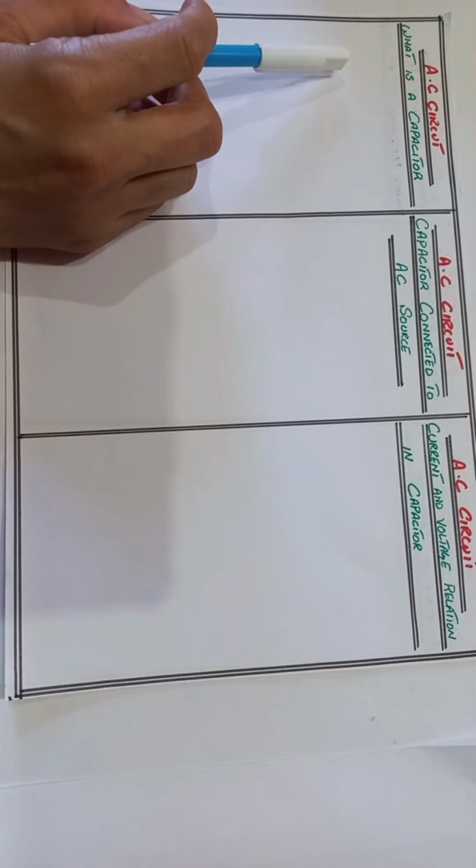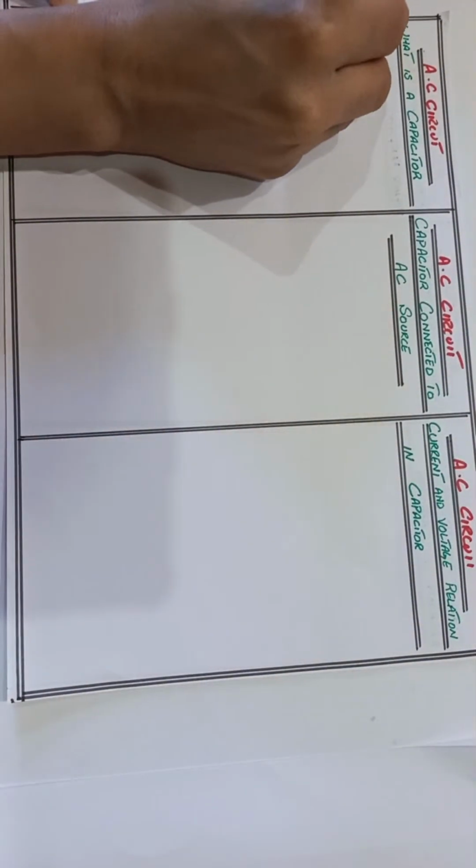आज जो हम टॉपिक डिस्कस करेंगे वो है आपके पास एसी सर्किट। चैप्टर एसी सर्किट एंड टॉपिक इज व्हाट इज अ कैपेसिटर. Capacitor is basically used to store charge and energy temporarily. So here we write that a capacitor is a device.